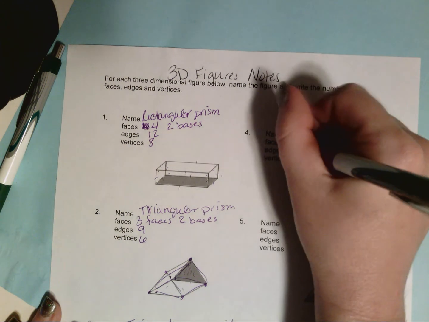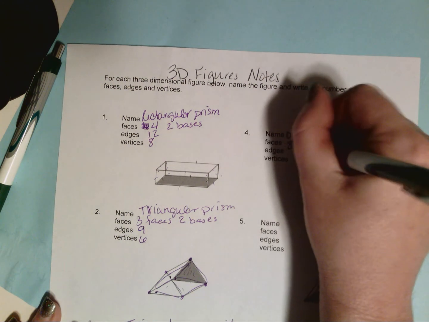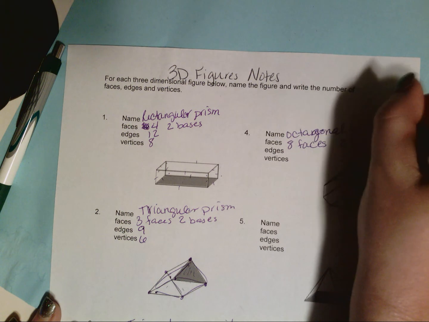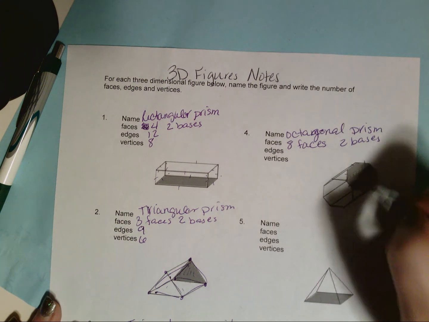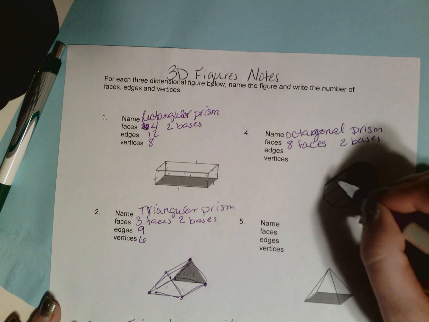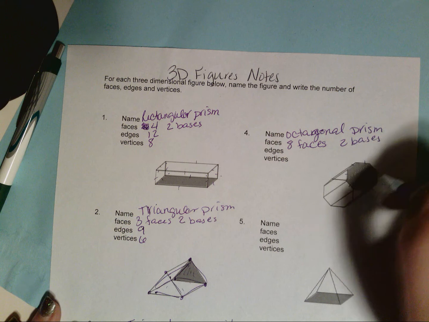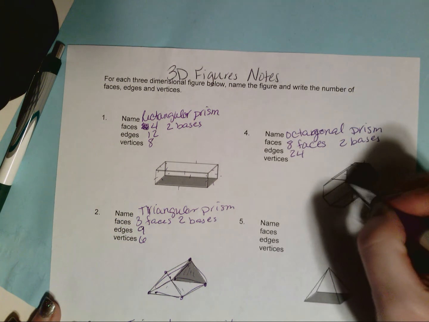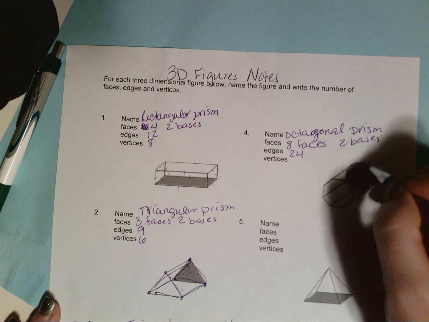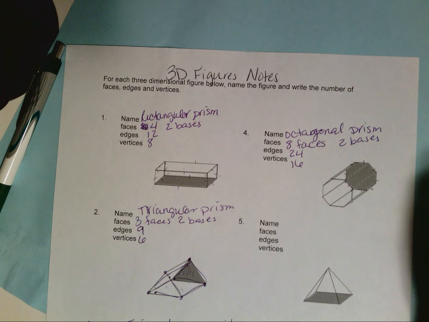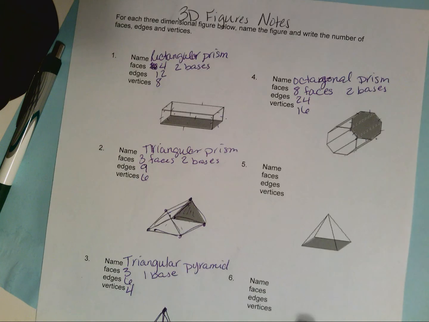It will have 8 faces, 8 faces, 2 bases. Okay, how many edges? Well, we've got 8 over here, 8 that connect, and then 8 on this end. So 8 times 3 is going to be 24. And how many vertices where they all come to a point? Well, we'll have 8 on this end and 8 on this end. So we'll have 16 total vertices. Okay, remember you can always draw the dots and go over the lines if you need to count them up.